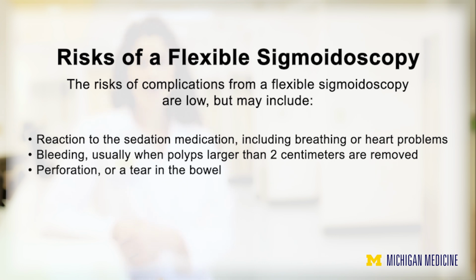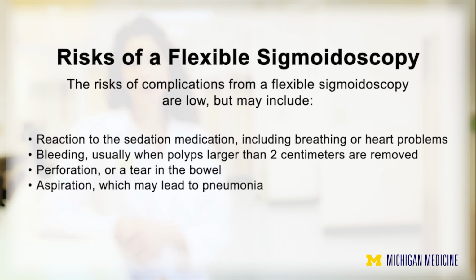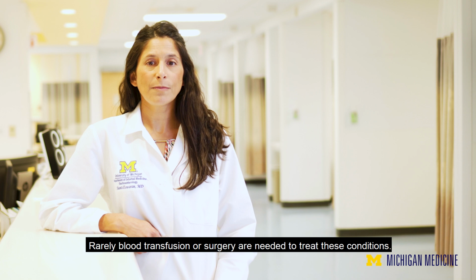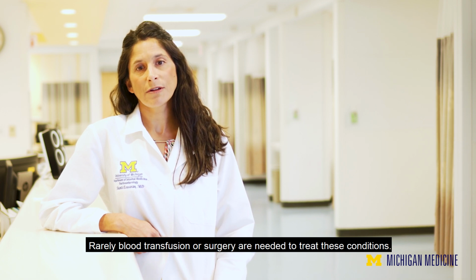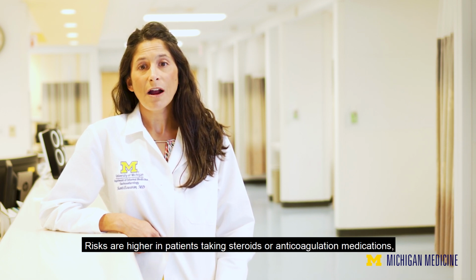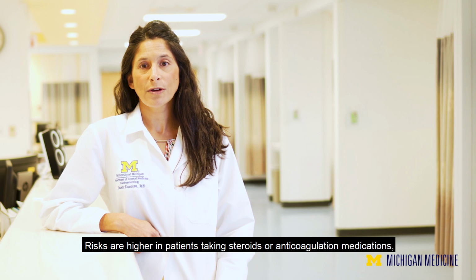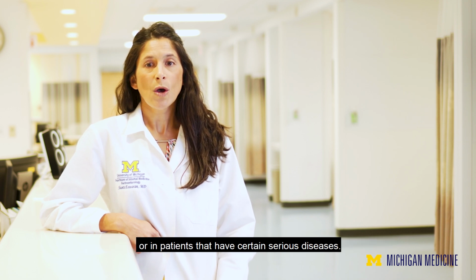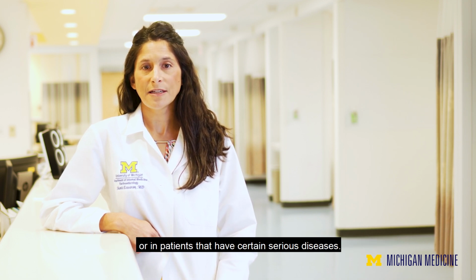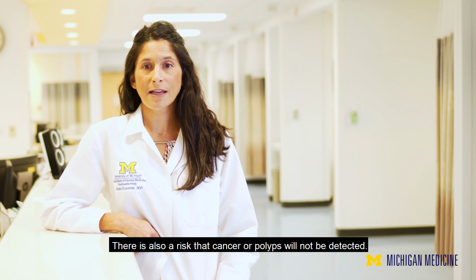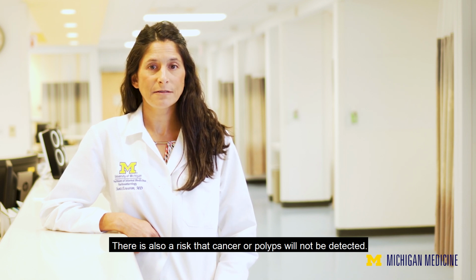Perforation, which is a tear or hole in the wall of the colon or rectum. Aspiration, which is where stomach contents get into the lungs, which may lead to a lung infection, also called pneumonia. And finally, infection, which is rare. Rarely, blood transfusion or surgery are needed to treat these conditions. Risks are higher in patients taking steroids or anticoagulation medications, or in patients that have certain serious diseases. There is also a risk that cancer or polyps will not be detected.